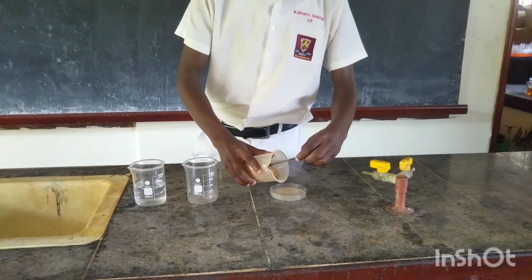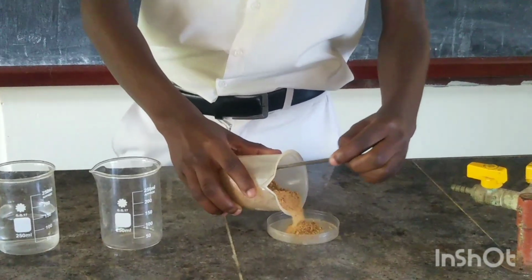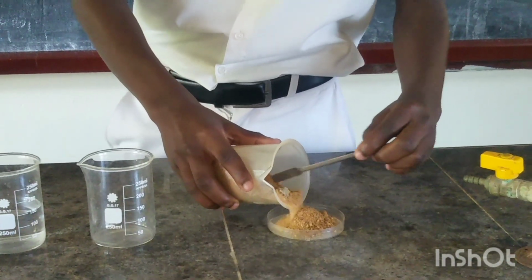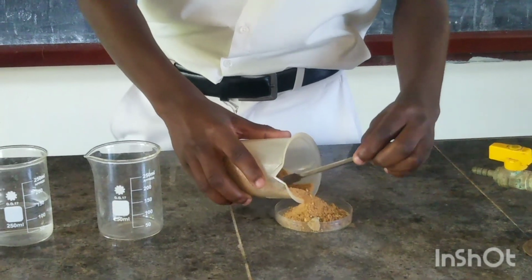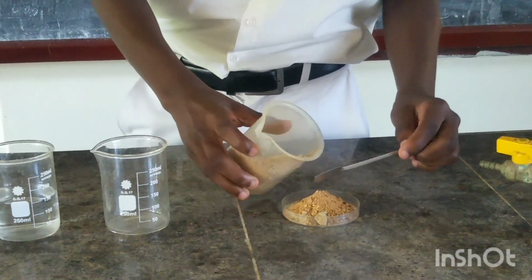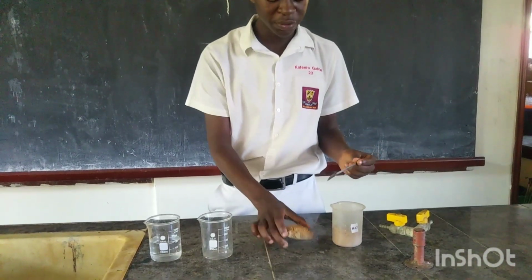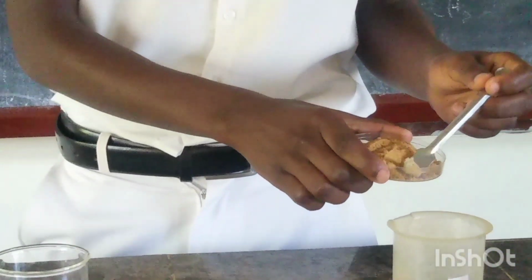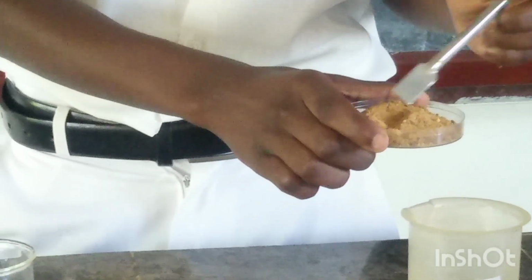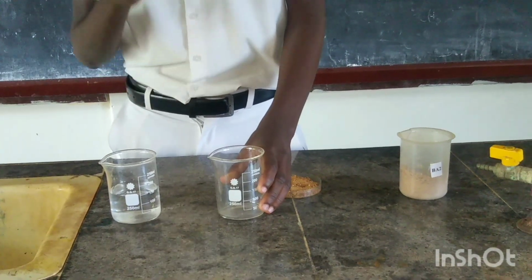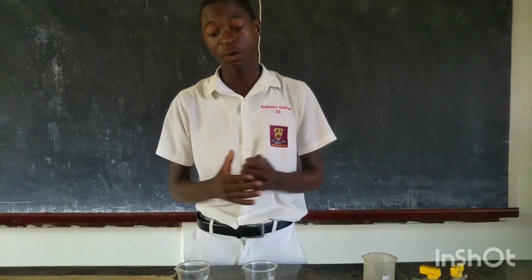I put the sand that I'm going to be using for my experiment into the petri dish. But as you see, this sand contains some big particles, including stones. Here I get my water, and remember, water is a substance that contains hydrogen and oxygen gases. So this water has two components, hydrogen and oxygen.